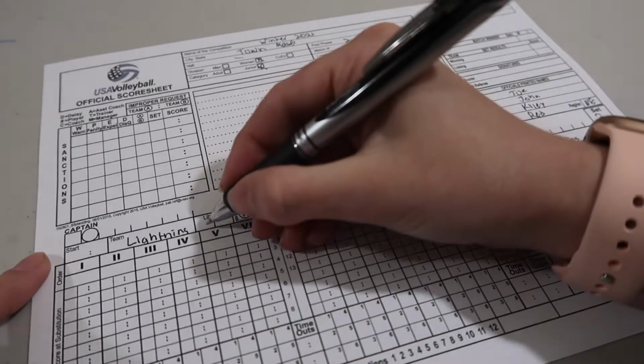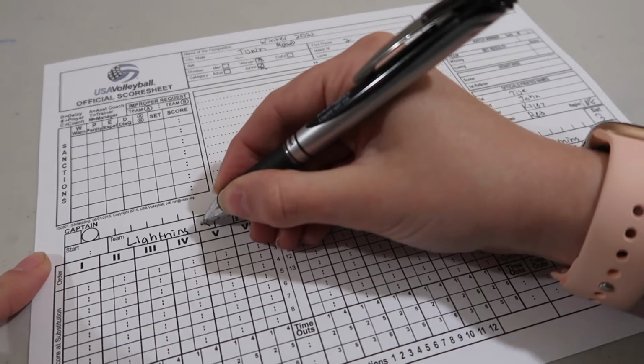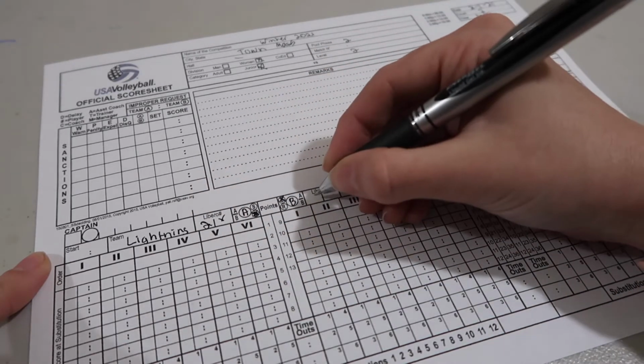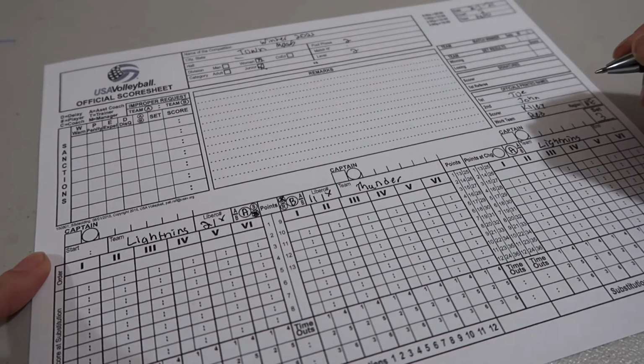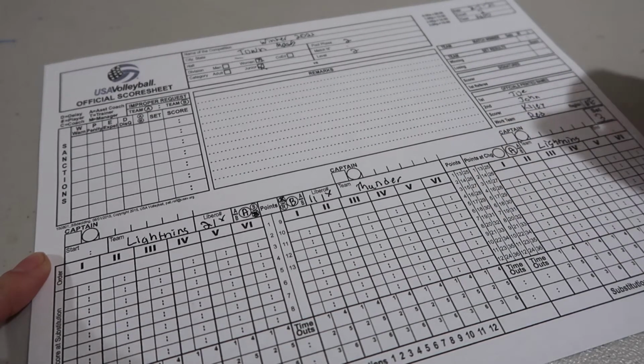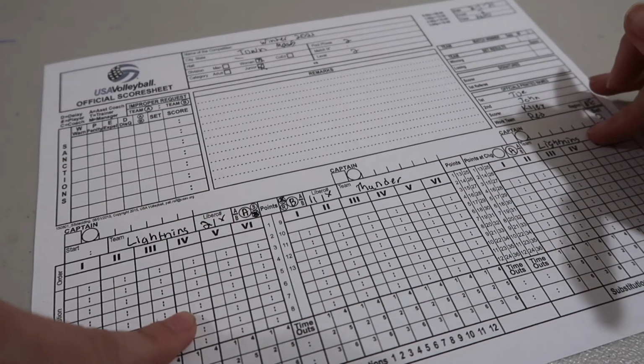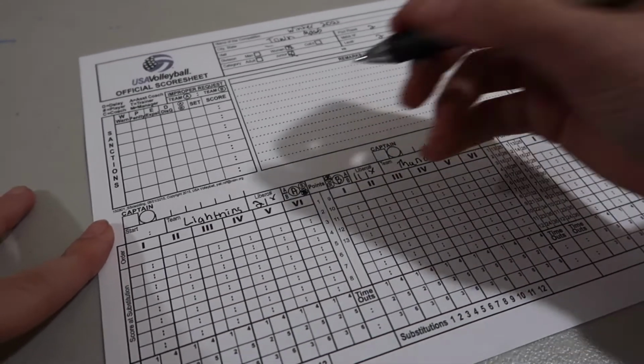If they have a libero, we're going to say it's number 2. And then on here, we're going to say that the libero is number 11. And then on this one, it doesn't have the libero because it's listed over here. We're then going to put in our rosters.